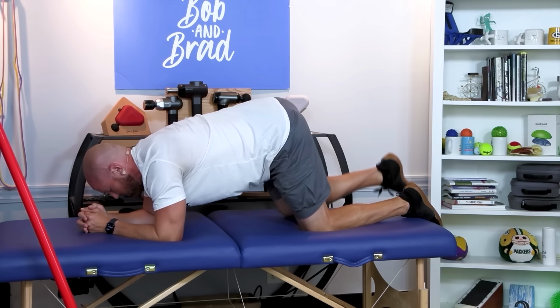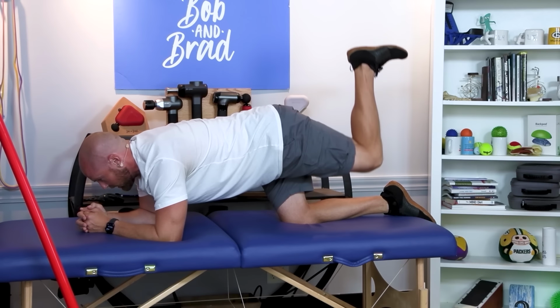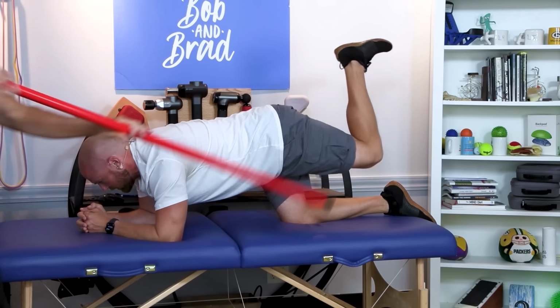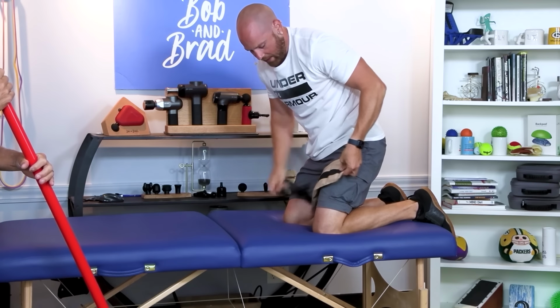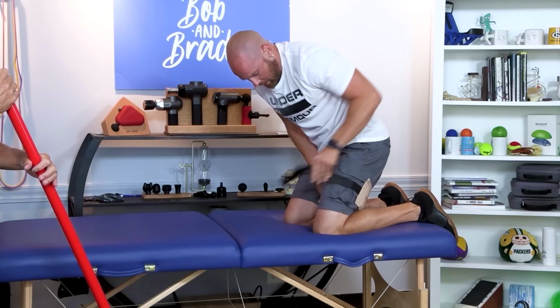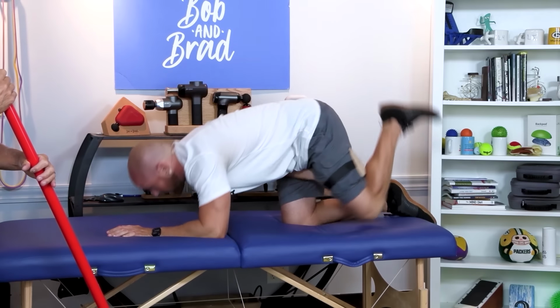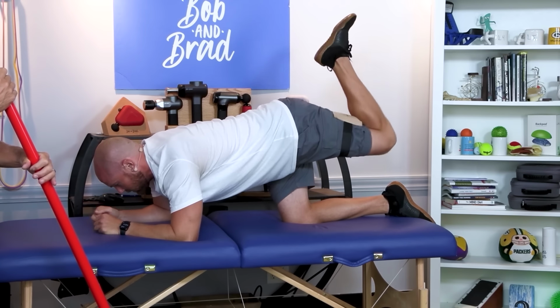If this becomes easy with a bent leg like that, you can leave your leg straight, do little oscillating movements as well. If this becomes easy, you can take a cuff weight, slap it around your thigh region, just like this, and you're going to get in that same position again, and now you've got some more resistance.